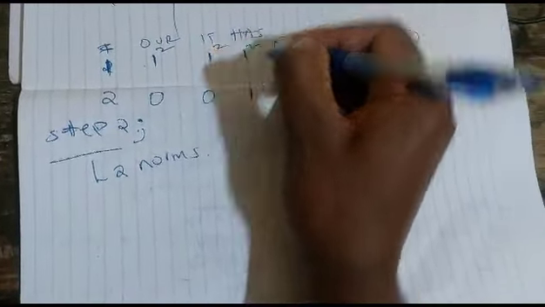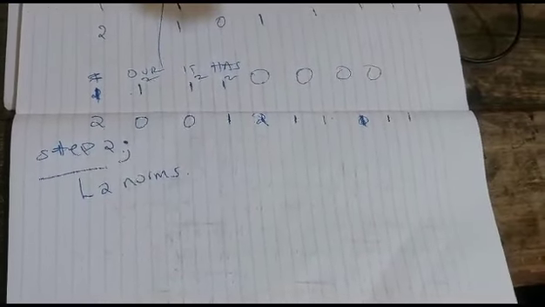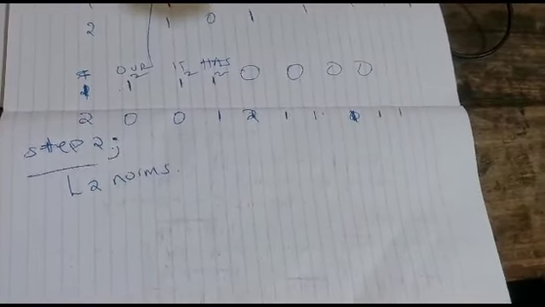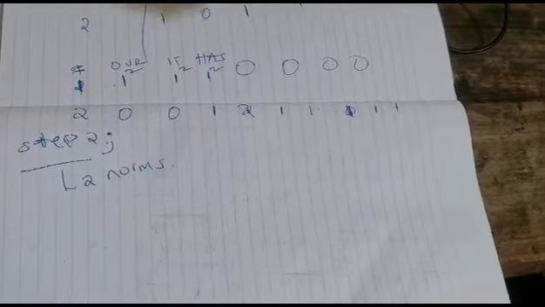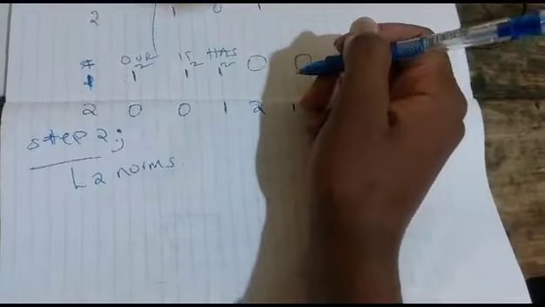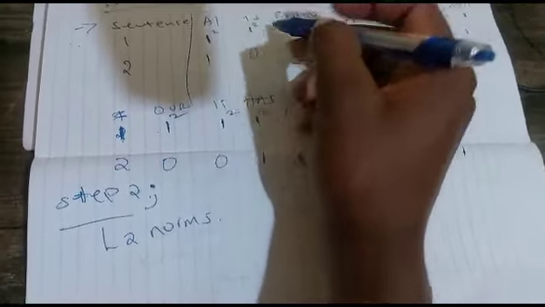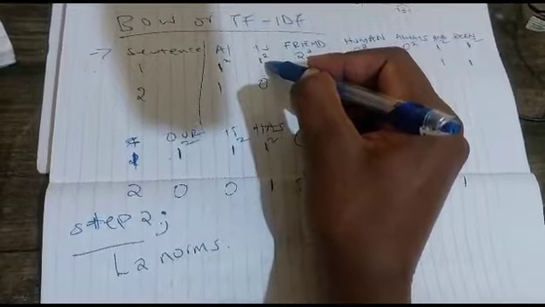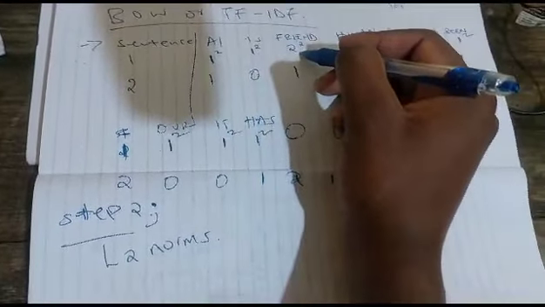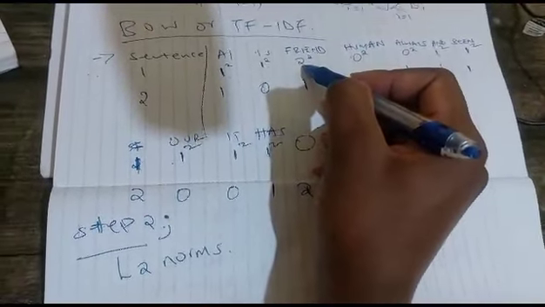Plus 1 square plus 1 square plus 1 square. After doing the squares of those frequencies, we will do the square root. So let's do it. So 1 square is 1 plus 1 square, which is 1, plus 2 square, which is 4. So it is 1 plus 1 plus 4.